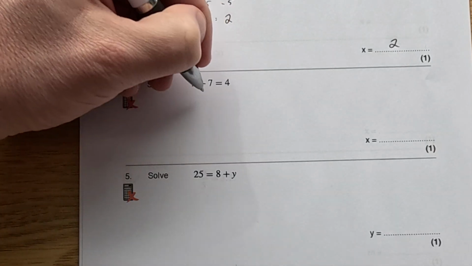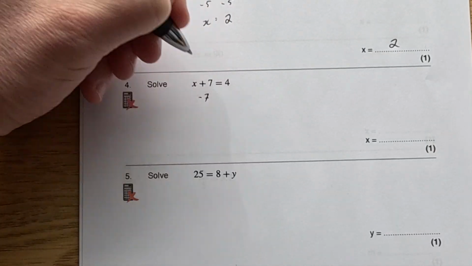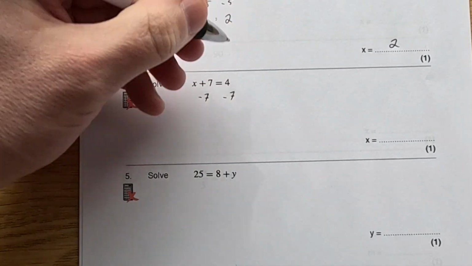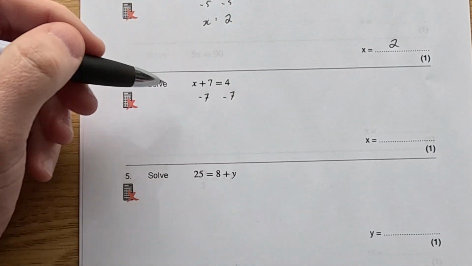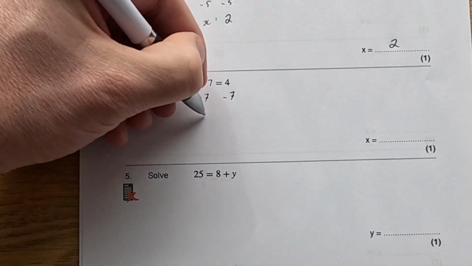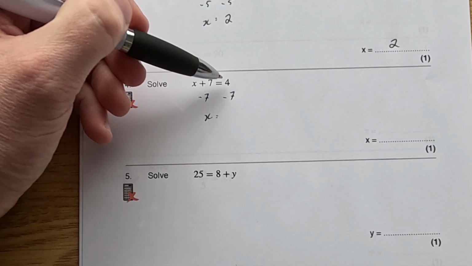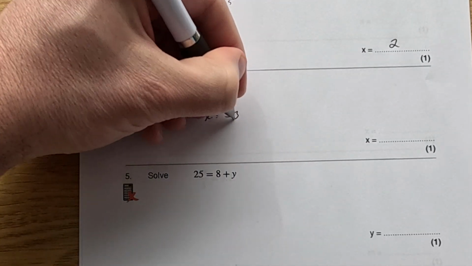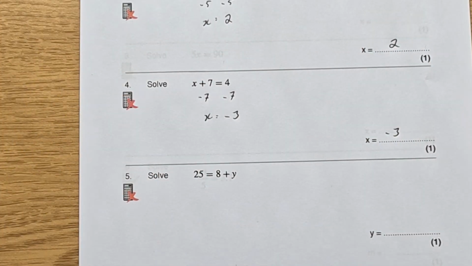So we're going to take away 7 from both sides. We're going to take away 7 from the left-hand side of the equation to get rid of the plus 7, and we're also going to take away 7 from the right-hand side of the equation. On the left-hand side, we had x plus 7, take away 7. Well, if we take away the 7, we'd just be left with x. And on the right-hand side of the equation, we had 4, take away 7, and 4 take away 7 is minus 3. So x equals minus 3, and that's our answer, x equals minus 3.